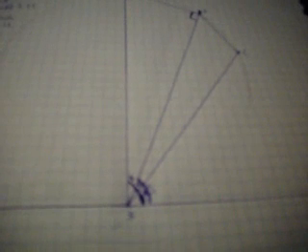Now, we have one more thing to prove. We have a quadrilateral in a circle. Now, I know this is kind of hard to see, but there is a four-sided figure inside circle ABCD, which happens to be ABCD.